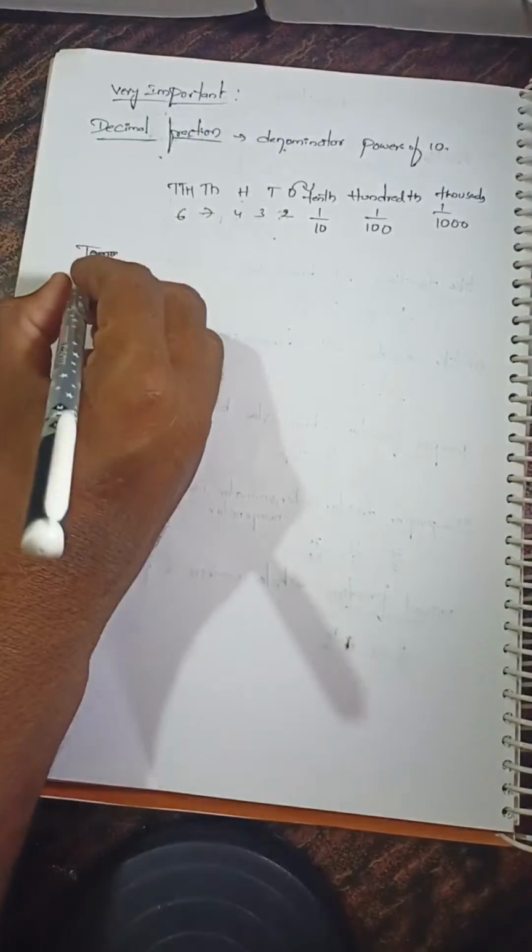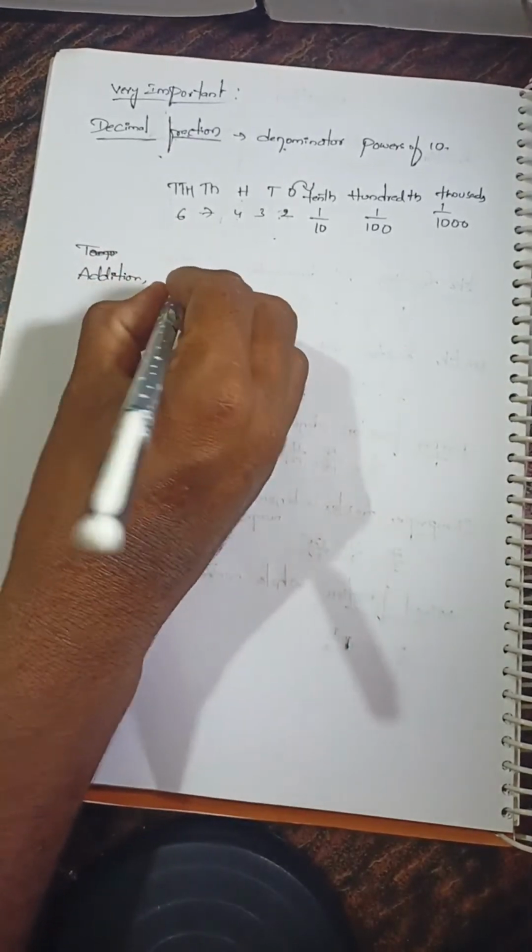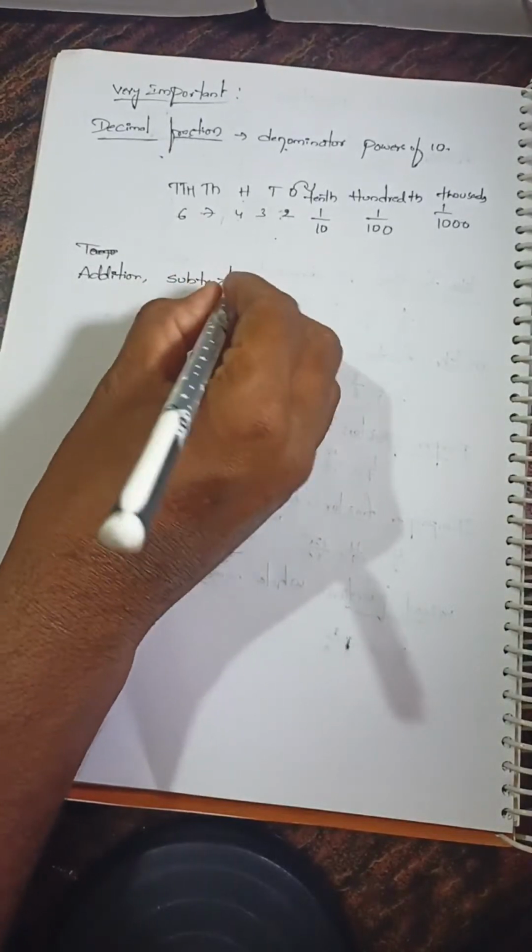So tomorrow I'm going to tell about the addition of decimal fractions: how we are going to do addition, subtraction, multiplication as well as division.